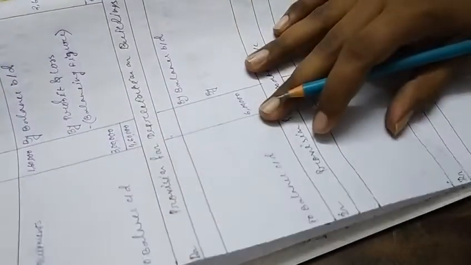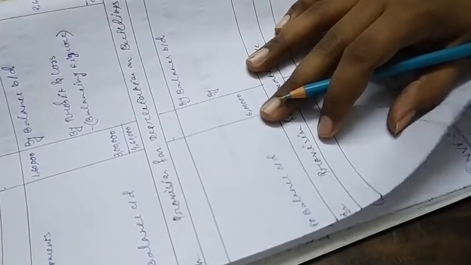Here it is by profit and loss, that is 1 lakh. So it's balancing 6 lakh and 6 lakh.